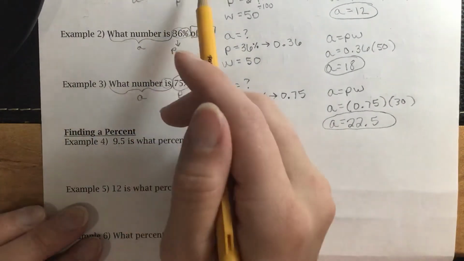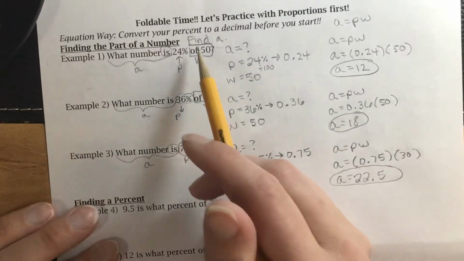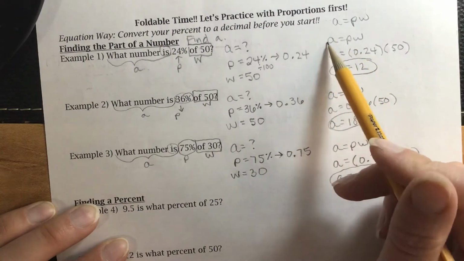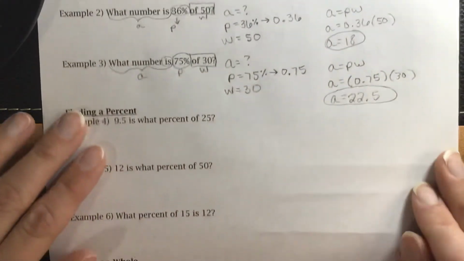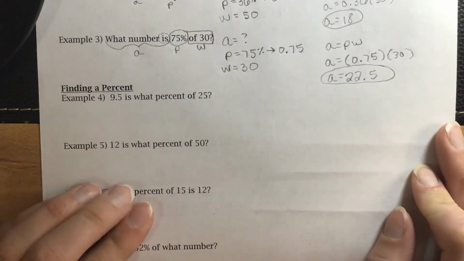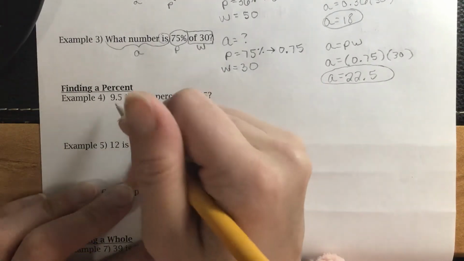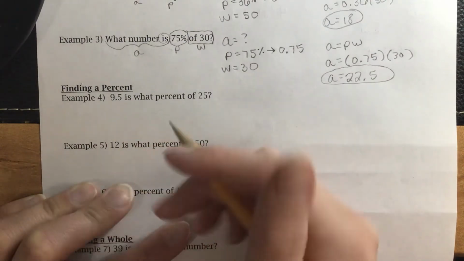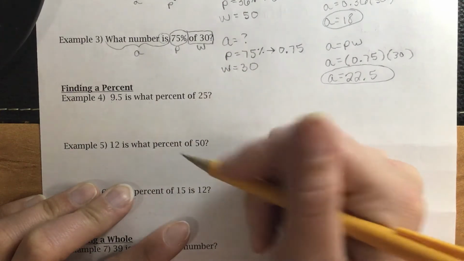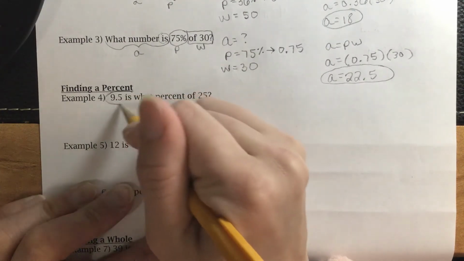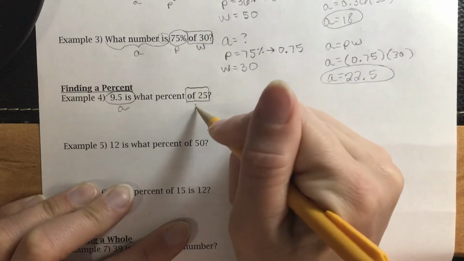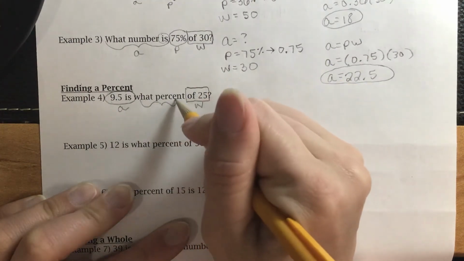Now that we found a part of the situation. So we always were looking for the A in this equation. Now we're going to find a percent. We're finding the percent. So when we look for things, we're going to dissect the wording. So it says 9.5 is what percent of 25? Is always going to be your A. Of is always going to be your W. It's asking what percent.